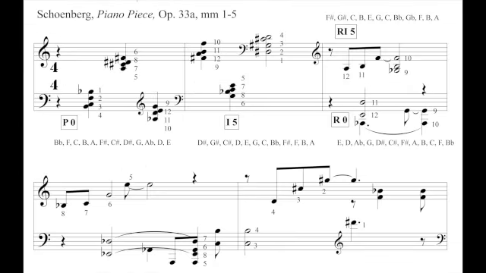Let's take a listen to Schoenberg's piano piece. This time I'm going to play a little bit slower.